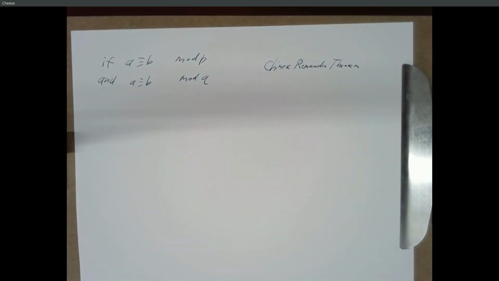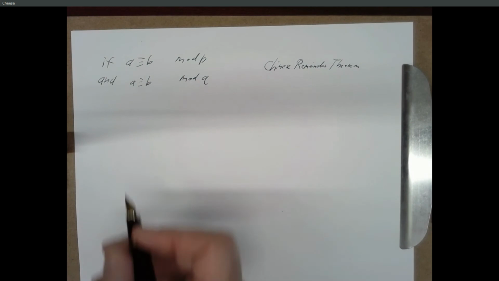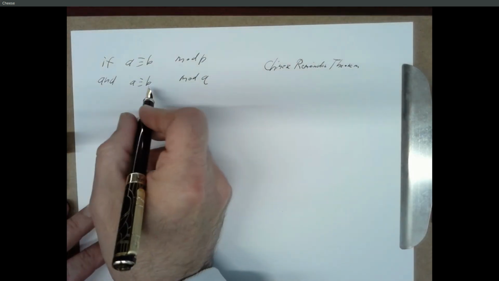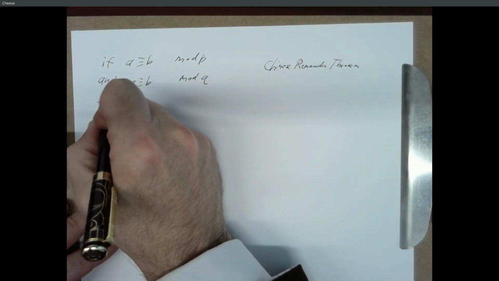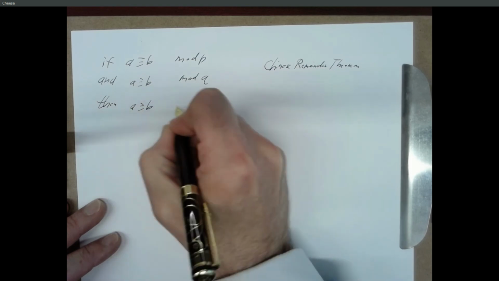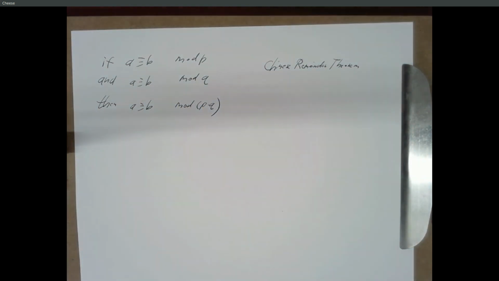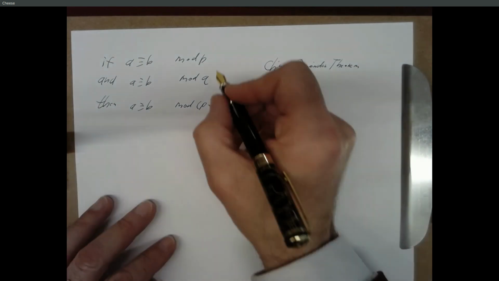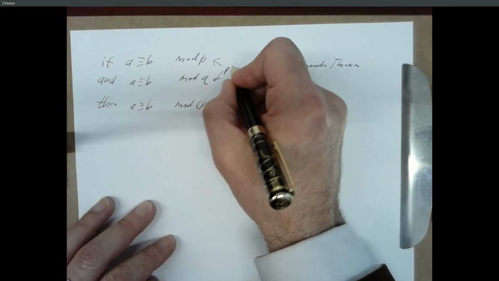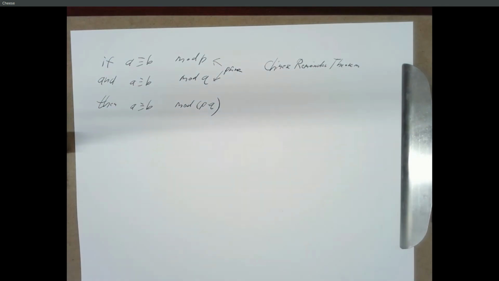But one consequence of the Chinese remainder theorem is this: if A is congruent to B mod P and also mod Q, then A is congruent to B modulo P times Q, assuming P and Q are prime and not equal to each other.